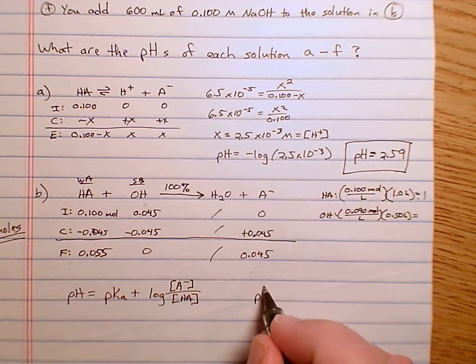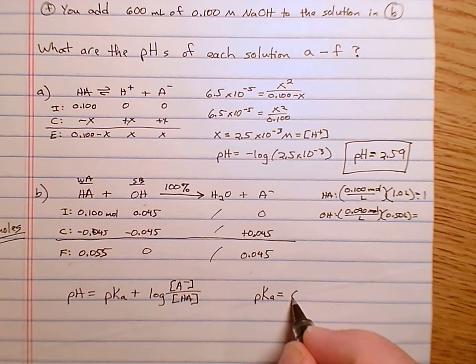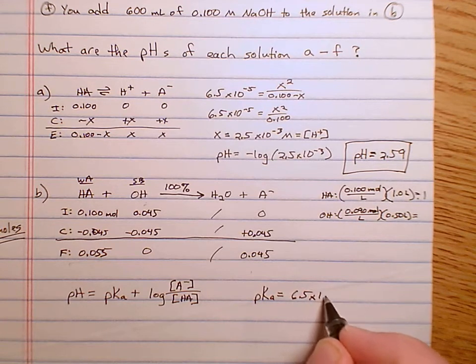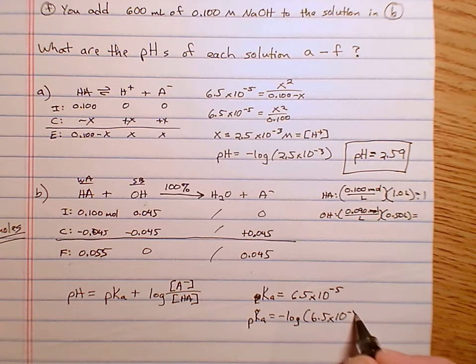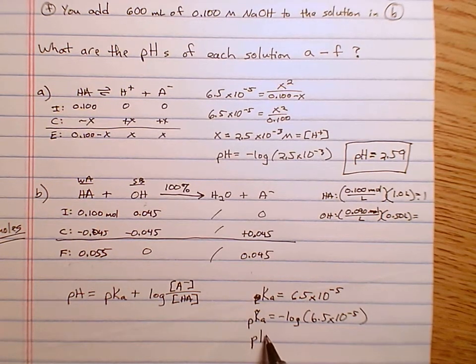Well, our Ka equals 6.5 times 10 to the negative fifth. pKa, we have to take the negative log of this. pKa is negative log of 6.5 times 10 to the negative fifth. And pKa, calculator says, is 4.19. Okay.